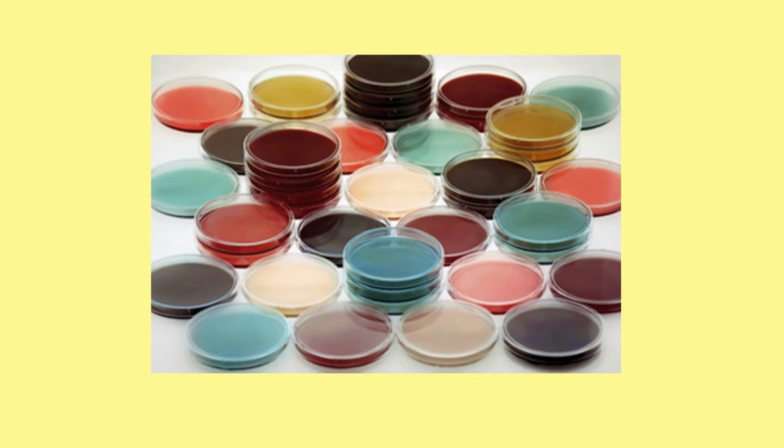So each of these different agars, the reason they're different colours is because they all contain slightly different nutrients, and so it's important to select the correct one depending on what you're trying to grow and what sort of stage of growth you want that microbe to get to in order for it to produce the thing that you're after.